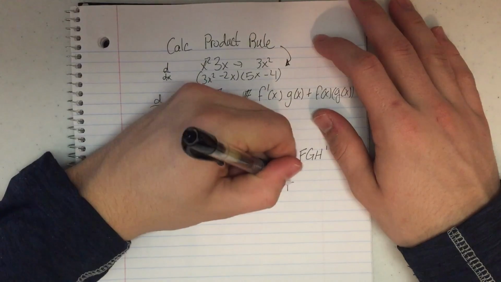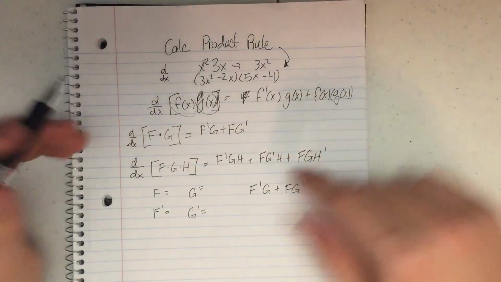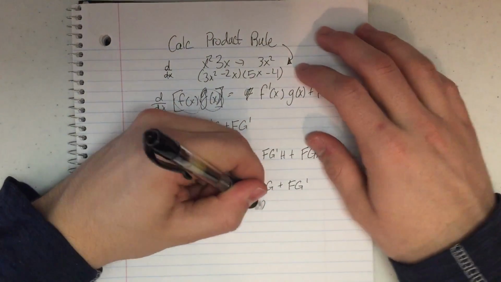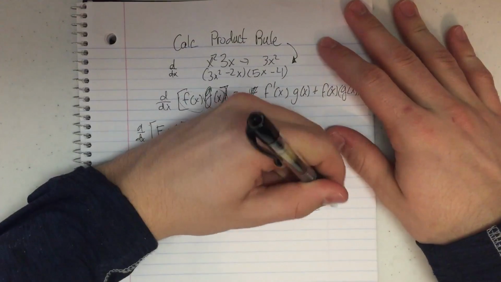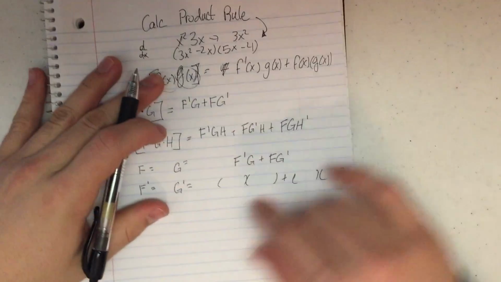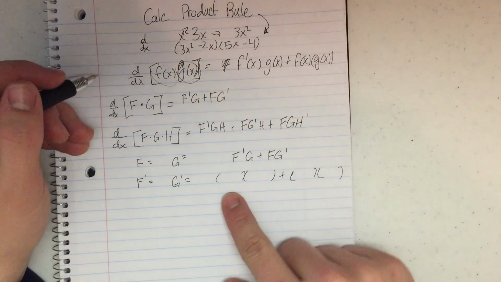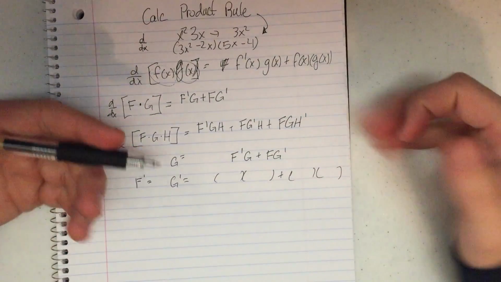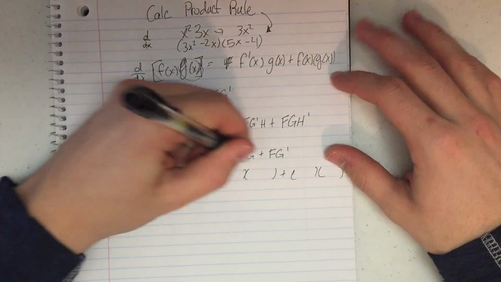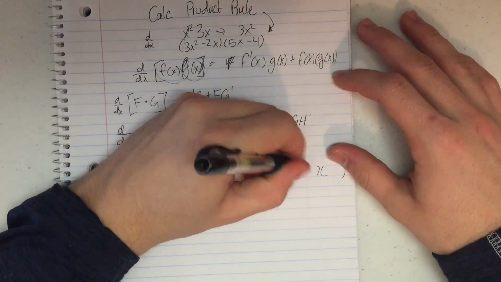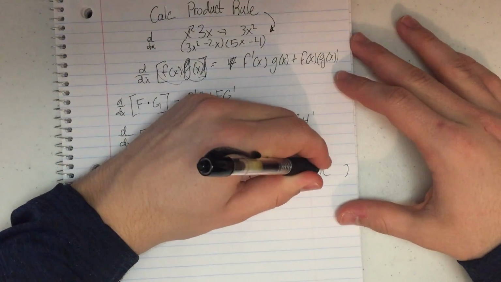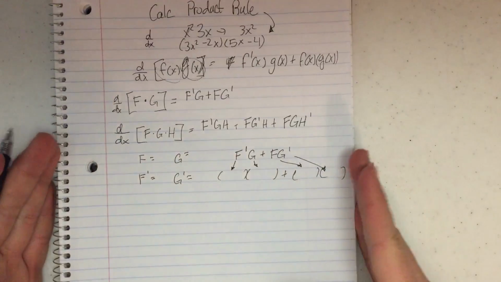Because when you show this, it shows that you knew that you were doing product rule. I even lay out the parentheses sometimes, just so I know where to put things. Okay, I'm putting f prime there, I'm putting g here, I'm putting f here, I'm putting g prime here, just so you don't get lost or confused.